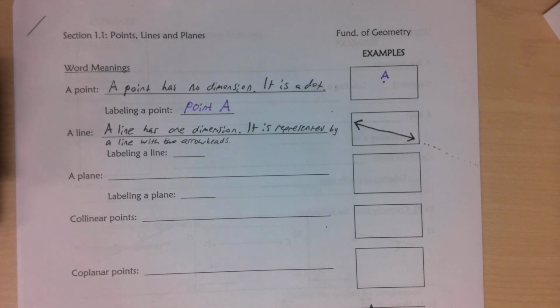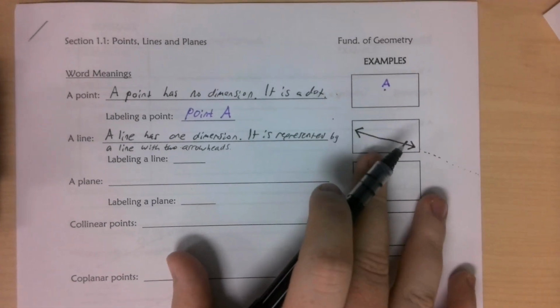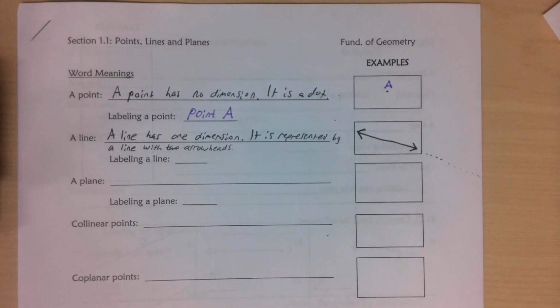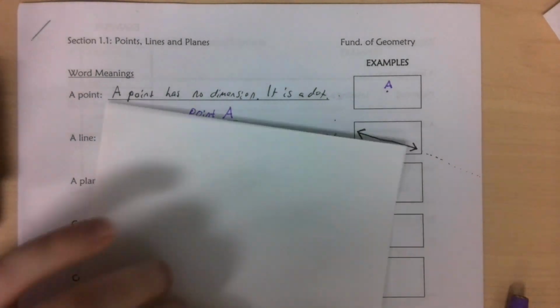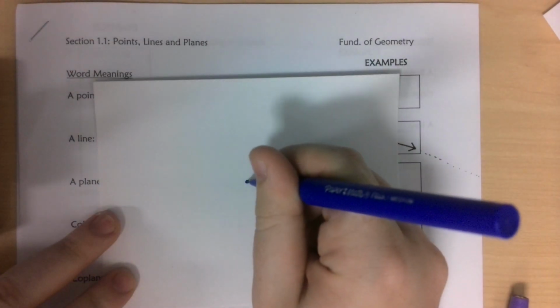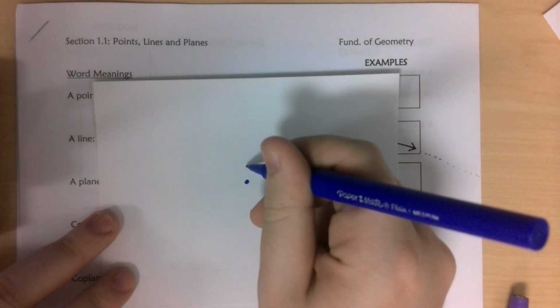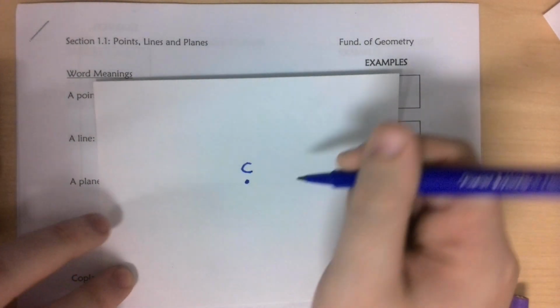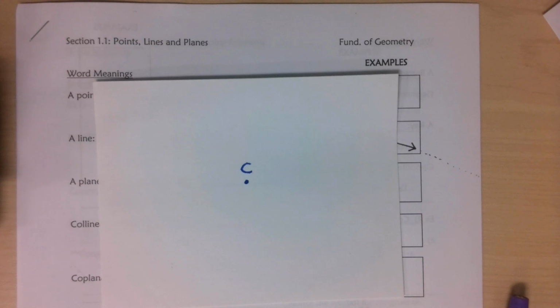Now, with lines, there's something else that we will need to put on here, because we don't have a way of giving this line a name. Let's work backwards for a moment and actually see if we can start with a point and make a line. So let's say I started with a point, let's call this one point C. No reason, I just like the letter.